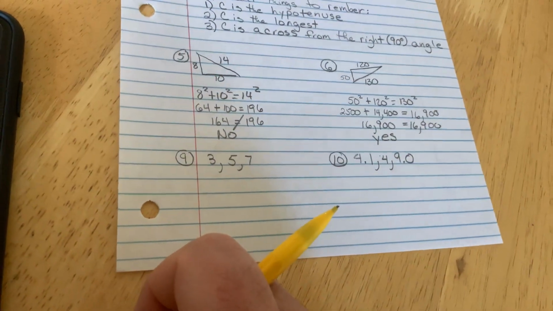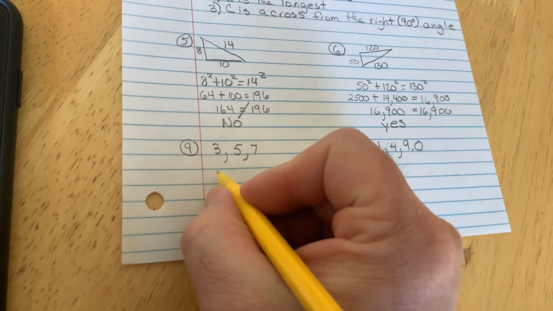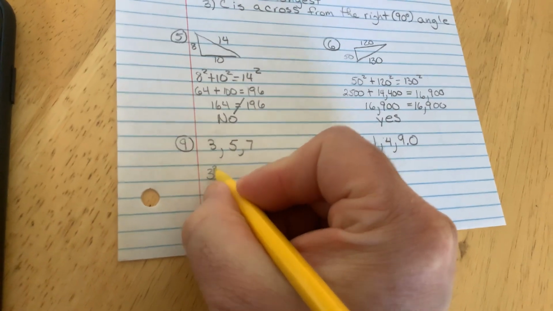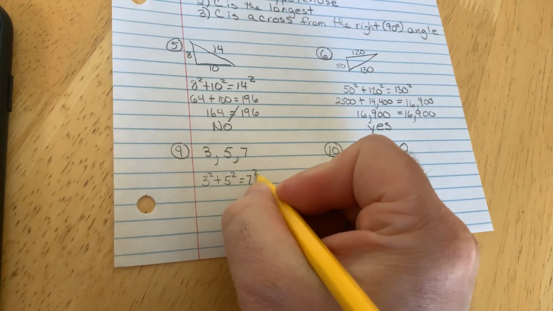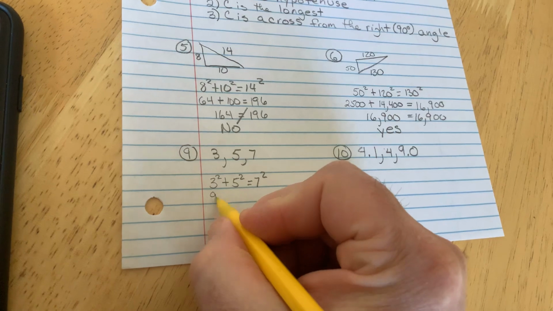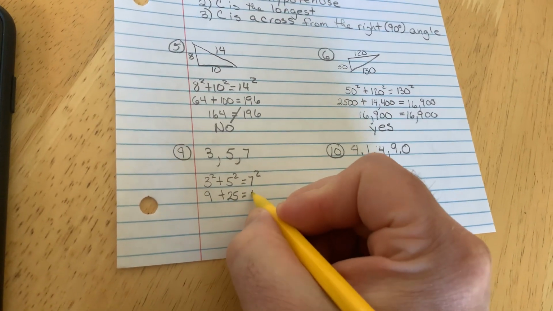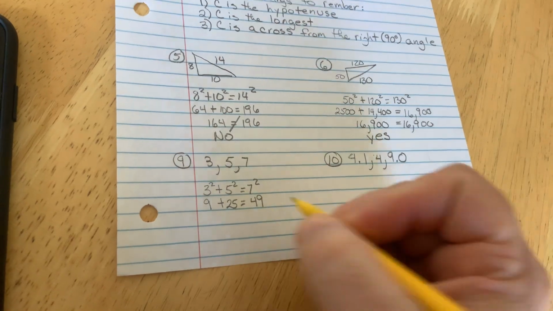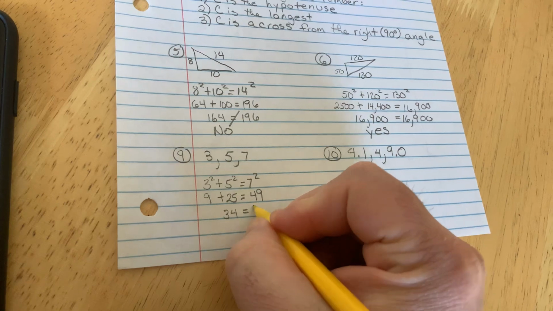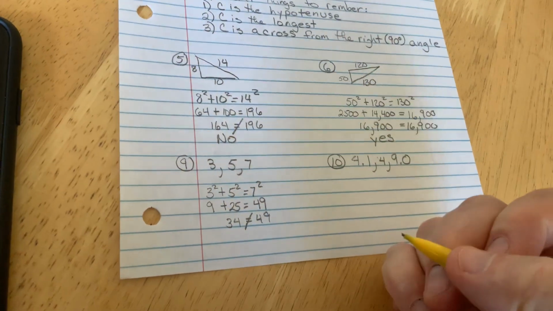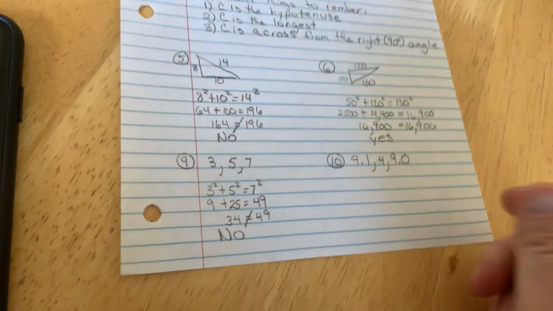Now moving along to the triples. We're going to see, do these three numbers make a Pythagorean triple? On number 9, is 3 squared plus 5 squared equal to 7 squared? 3 squared is 9, 5 squared is 25. Does that equal 7 squared, which is 49? We get 34. Does that equal 49? Gosh, I hope not. So the answer to that would be no.